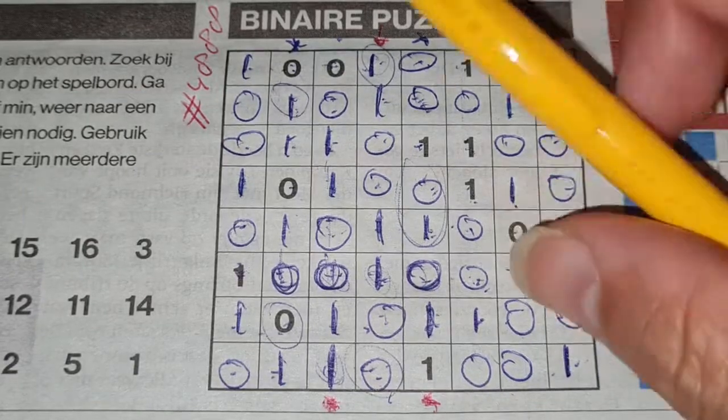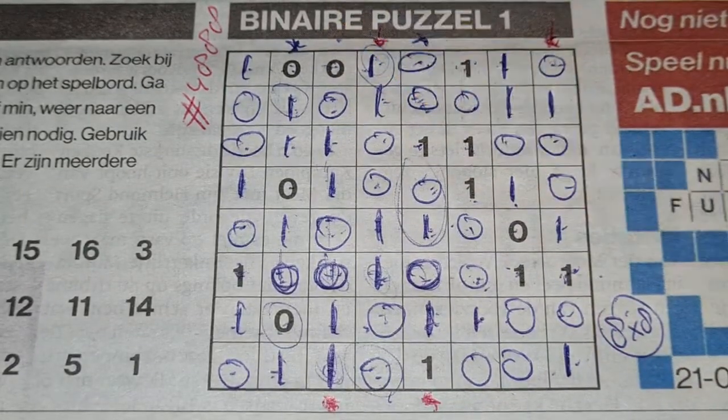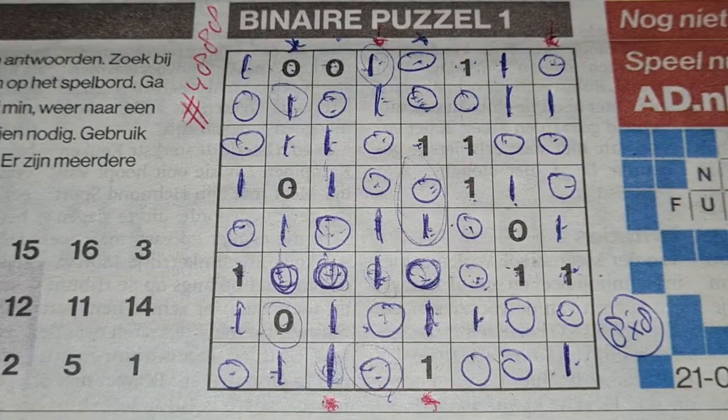Finished in 7 minutes. Great. Binary. Yes. A lot of comparing, but we solved it again, and I like this one. Yes, I really do. Do you think so? Thumbs up, otherwise thumbs down. You can also download this PDF file so you can make it or solve it by yourself.